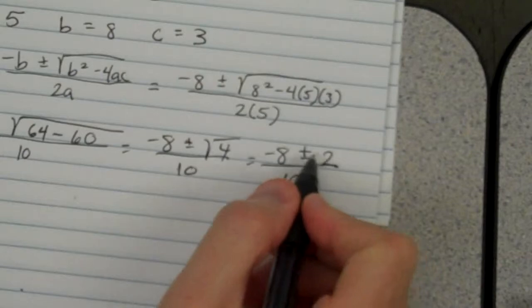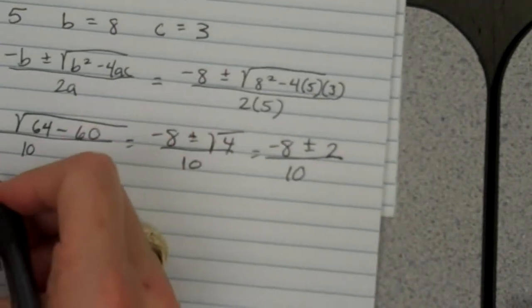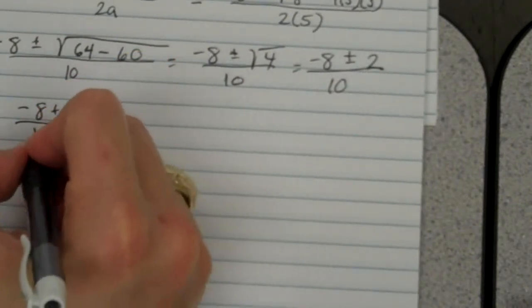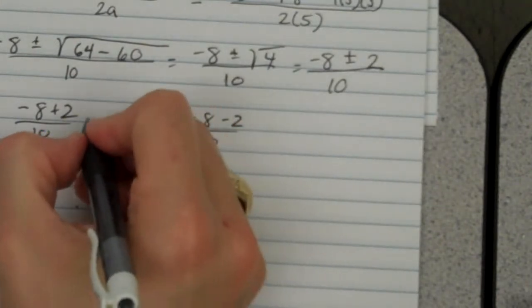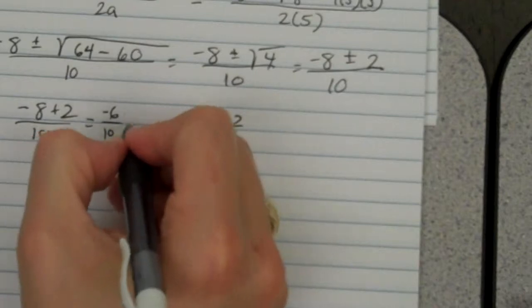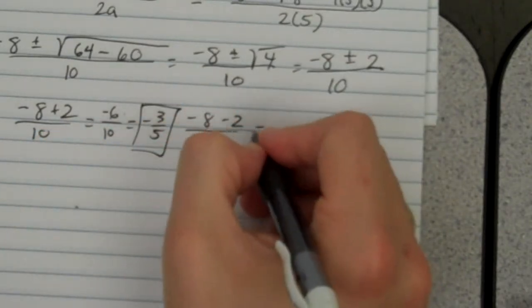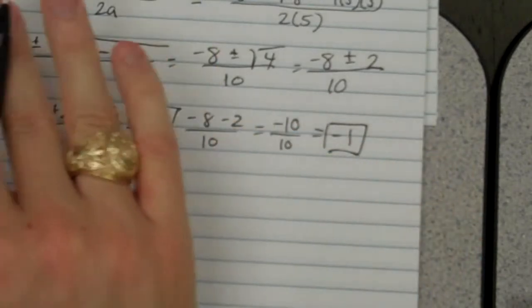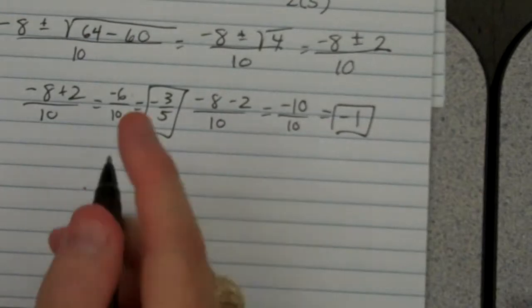And I don't have to consider both roots because both roots are considered by this plus or minus, right? And so this boils down to negative 8 plus 2 over 10, negative 8 minus 2 over 10. Well, this would be negative 6 over 10, which equals negative 3/5. And this would equal negative 10 over 10, which equals negative 1. Bam, done. All my answers through. It's beautiful. Let's try one more.